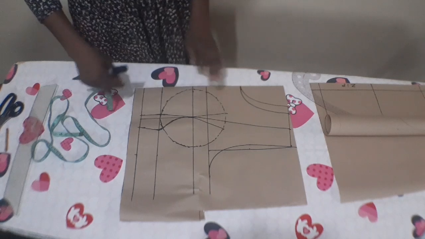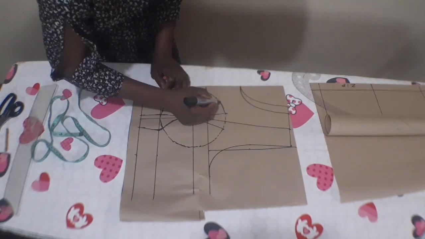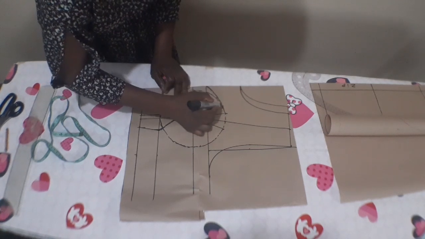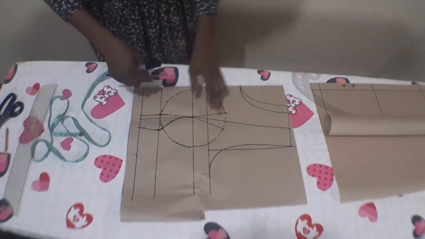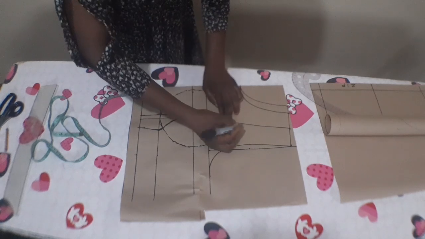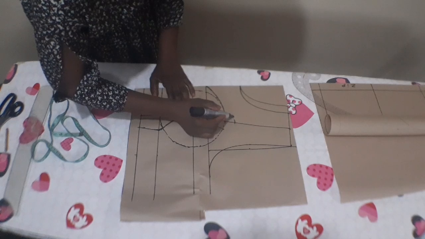Now, as for the neckline, I'm making a sweetheart neck. I'll just connect it like this down to my chest line. But if you don't want yours to be as low as this, from this point you measure 1 inch upward. Then you reconnect it like this.